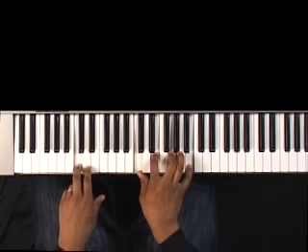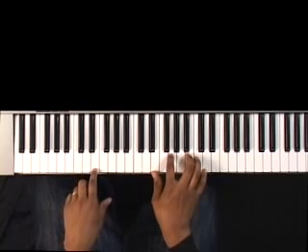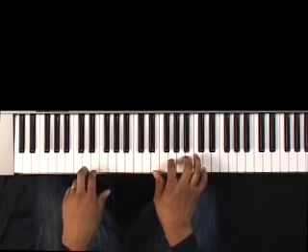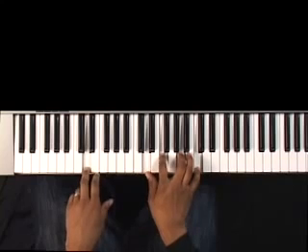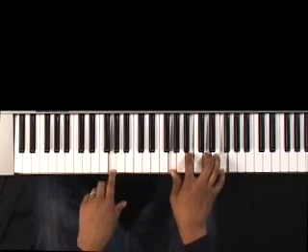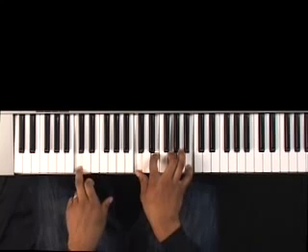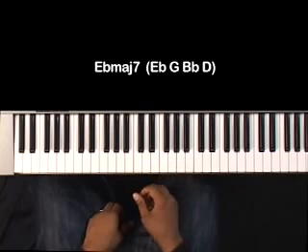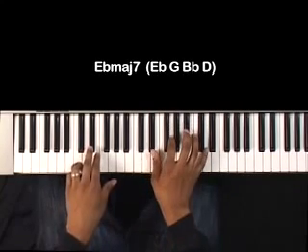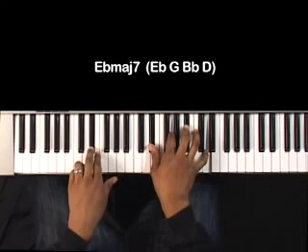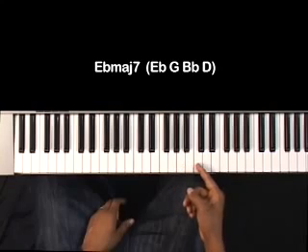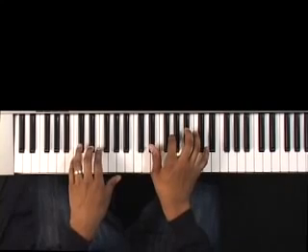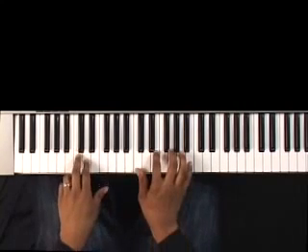Say I wanted to play a C to an E minor, and then I wanted to play a D minor to a G7 and C major 7. All those chords are in that scale. But I could actually add an E flat major 7 chord, which is not in that key. C major doesn't have an E flat in it, but I can actually add that in there as a borrowed chord. Let me show you what I mean.